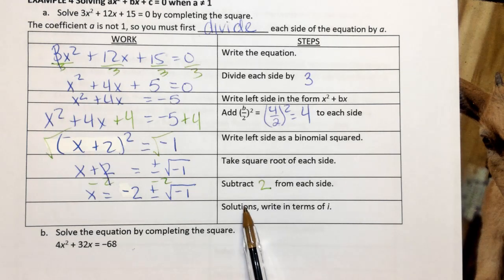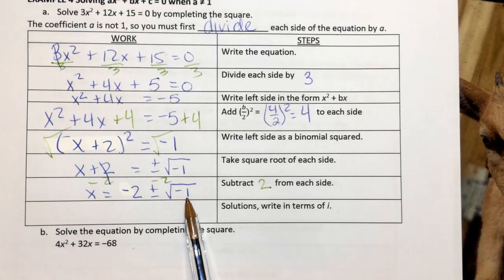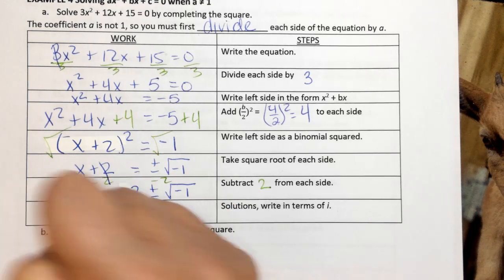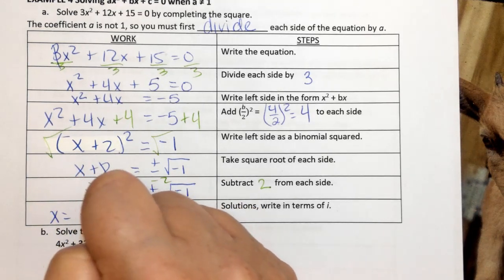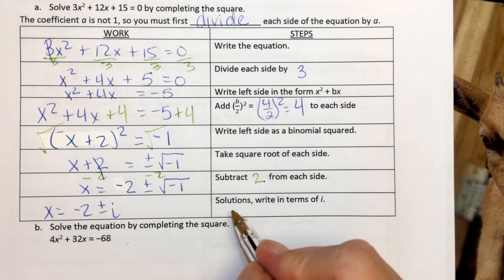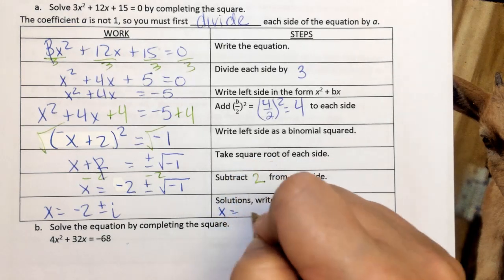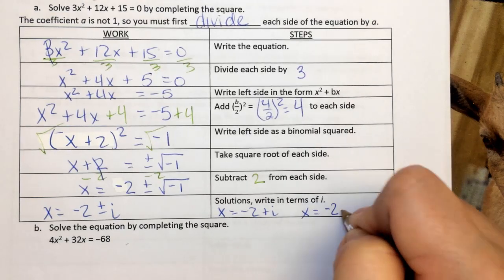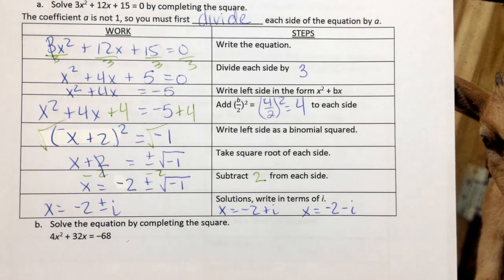So now we're going to write our solution in terms of i. Well, what's the square root of negative 1? i. So we have x equals negative 2 plus or minus i. So what are our solutions? I'm going to write the final answer right here. So x equals negative 2 plus i, and x equals negative 2 minus i. So those are our two solutions.